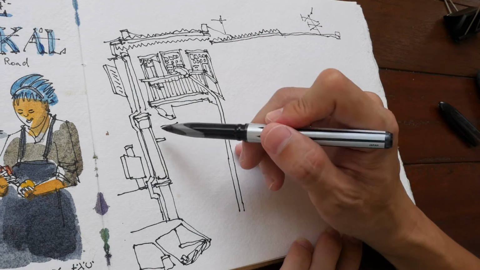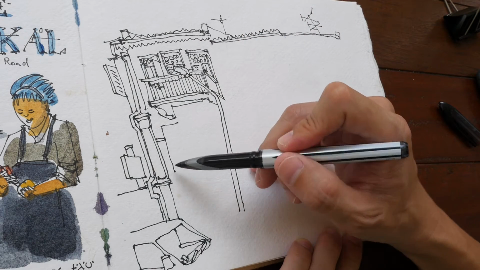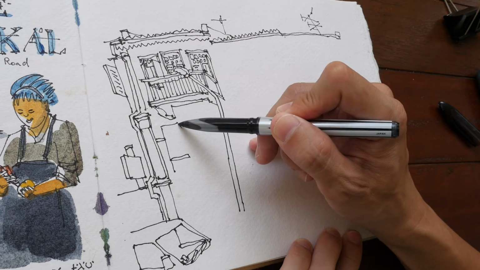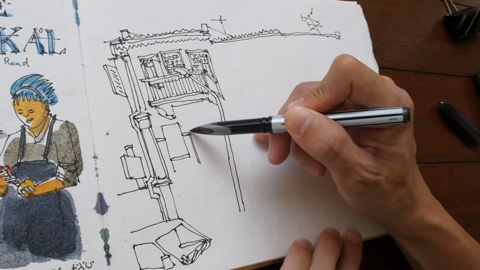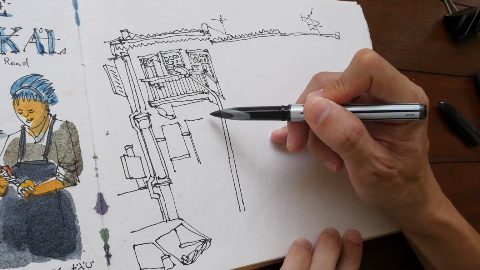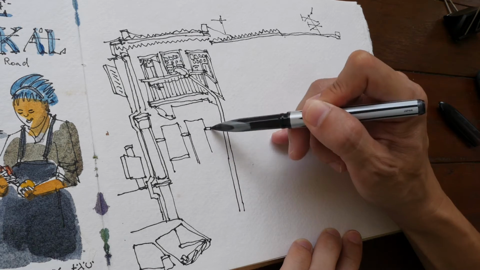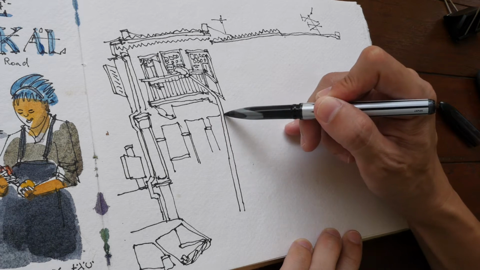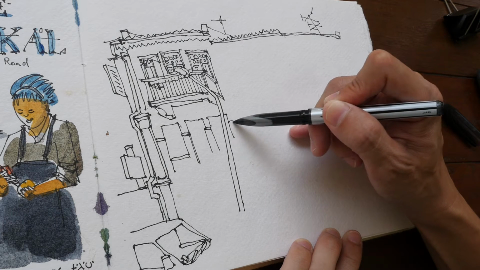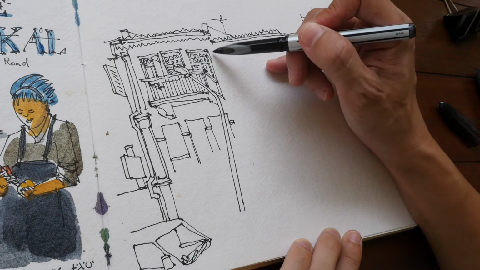As I draw the second row of windows, I'm actually using the first row of windows as a reference. What I mean by that is I'm actually aligning the windows on the second floor to the third and topmost floor so that they will appear to be in the same vertical column.